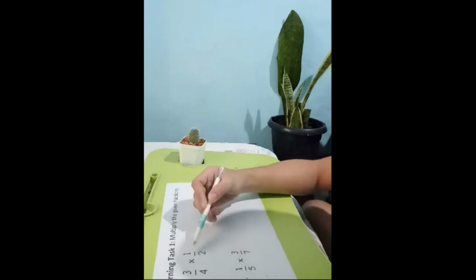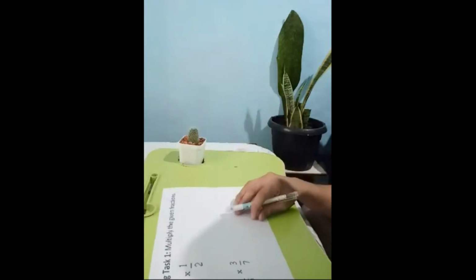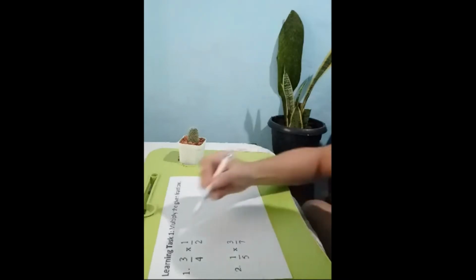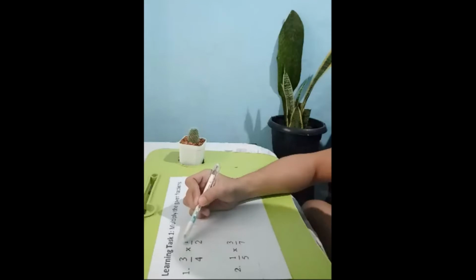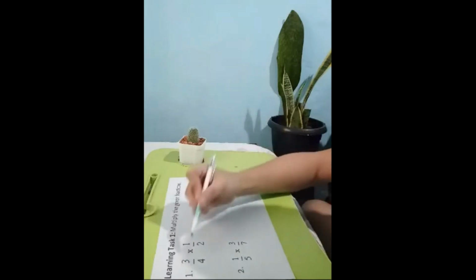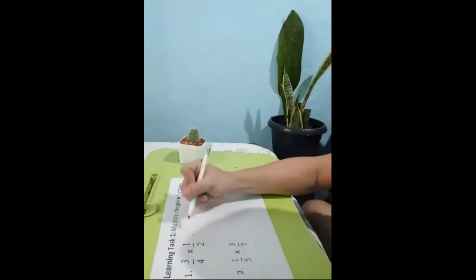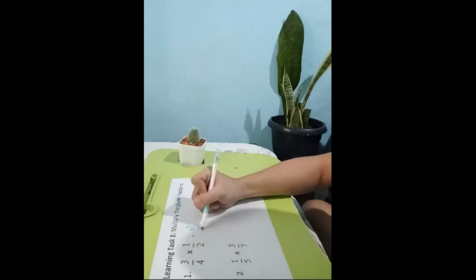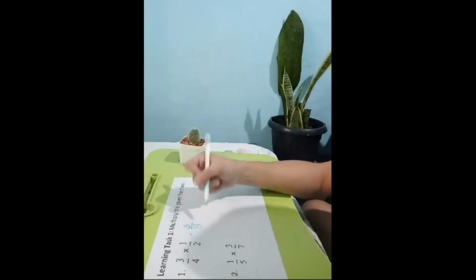3/4 multiplied by 1/2. So first, let us think of a digit na pwedeng mag-divide kay 3 and 2, kay 4 at kay 1. Meron ba? Wala. So dahil doon, gagamit tayo ng direct multiplication. So again, para sa direct multiplication, numerator multiply by numerator, denominator multiply by denominator. So 3 multiplied by 1, you have 3. Over 4 multiplied by 2, you have 8. So you have 3 over 8.